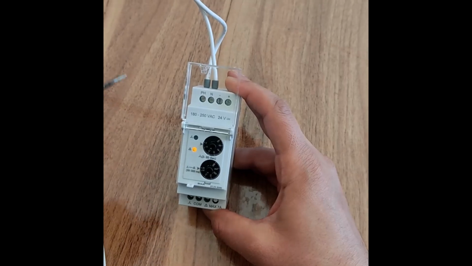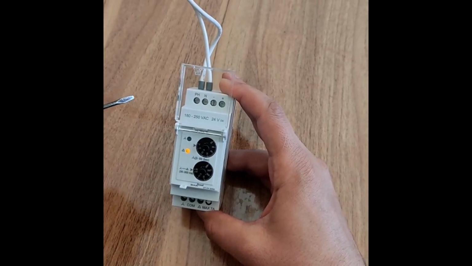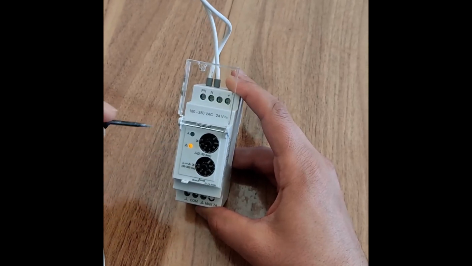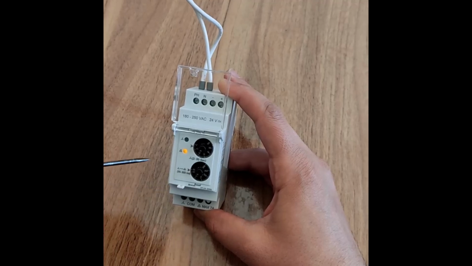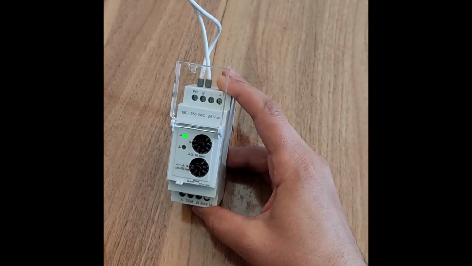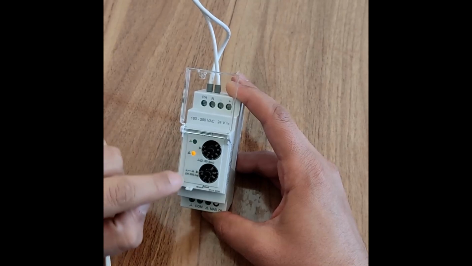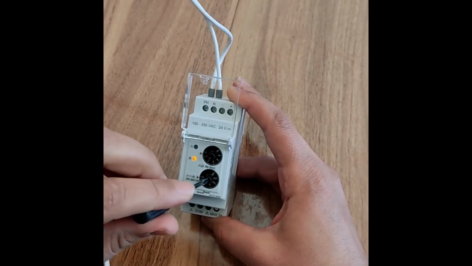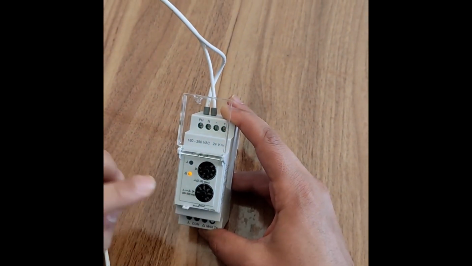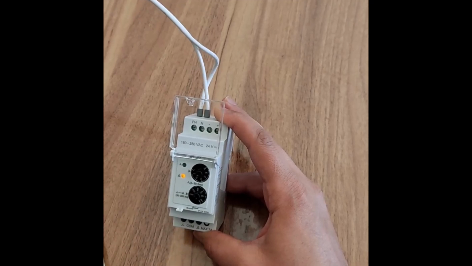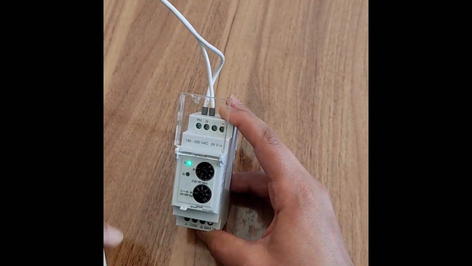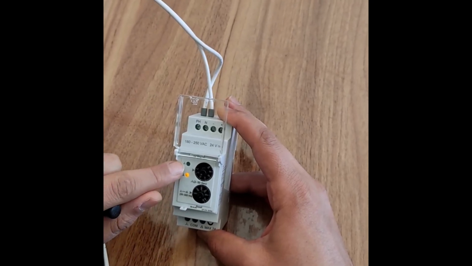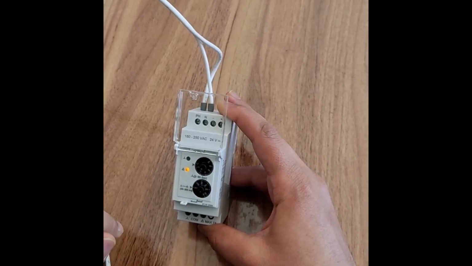You need to set a blank time when the star contactor is deactivated and the delta contactor is activated. Now it is on 30 milliseconds, so the star contactor is cut off, and 30 milliseconds later the delta contactor is activated. Now if we set the value to 300 milliseconds, the star contactor is cut off, and after 300 milliseconds the delta contactor is activated.